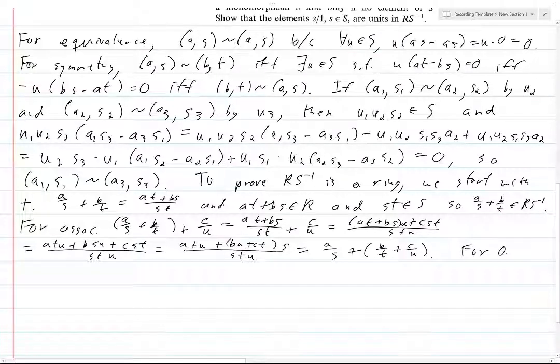For 0, A over S plus 0 over 1 equals (A times 1 plus 0 times S) over (S times 1), which is A over S, which is also (0 times S plus A times 1) over (1 times S), which is 0 over 1 plus A over S. So we have a 0 element given by 0 over 1.